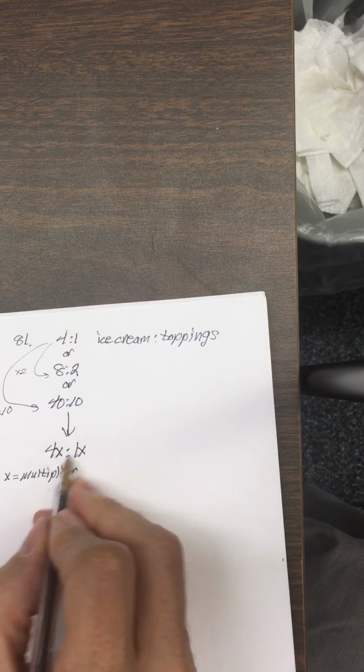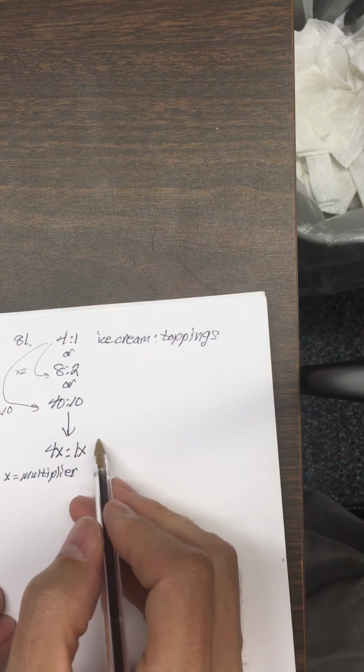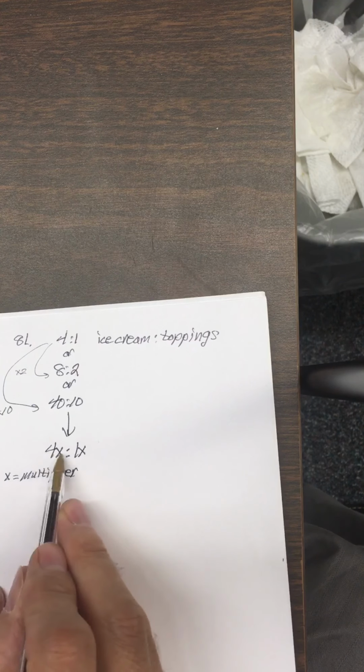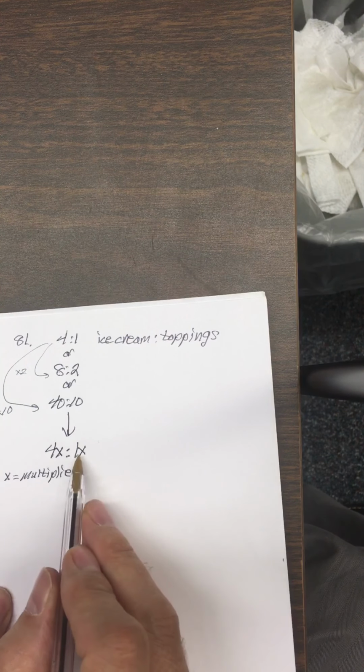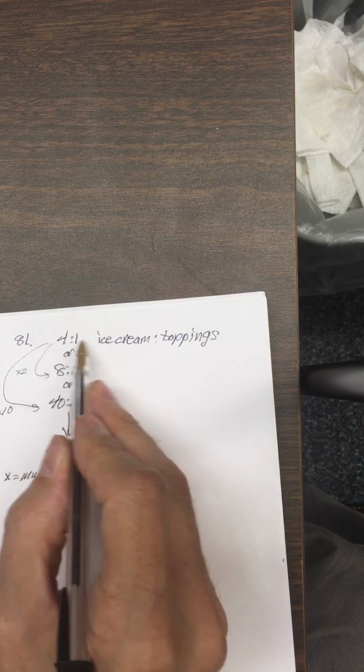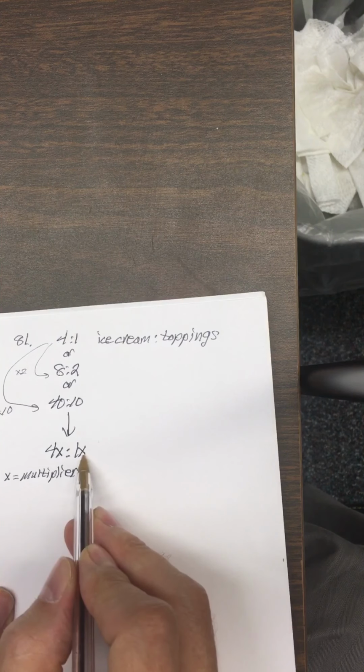So this could set us up for any amount you want. If x is equal to 7, it'll still be the same proportion. It'll be like 4 times 7 is 28 to 7. So 28 scoops of ice cream to 7 scoops of topping. It'll be the same proportion, 4:1. But this will allow us to just put whatever multiplier we want.